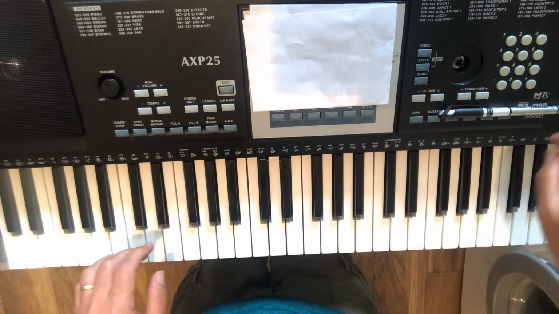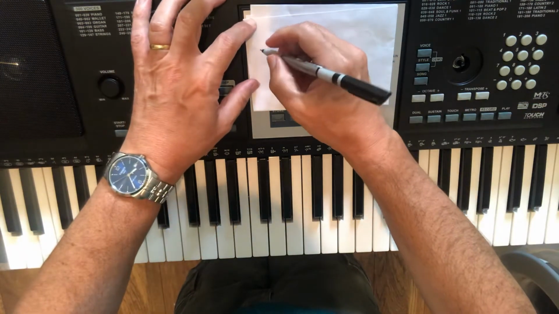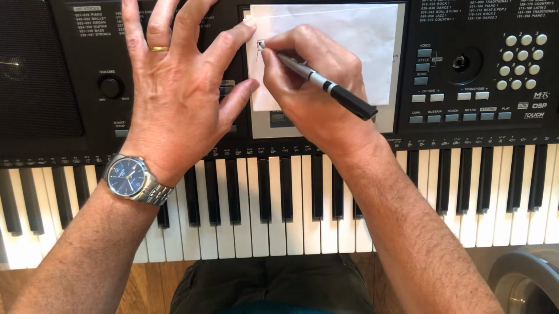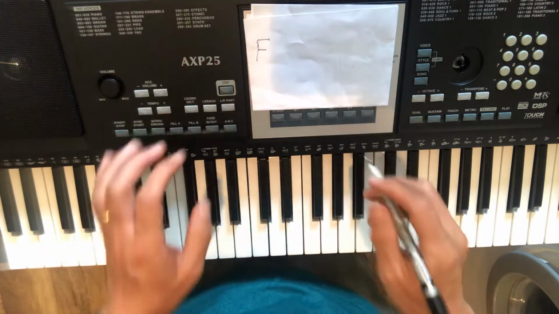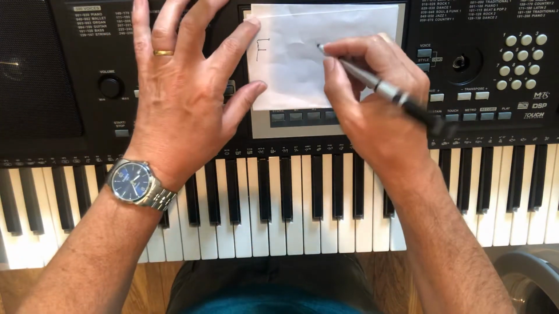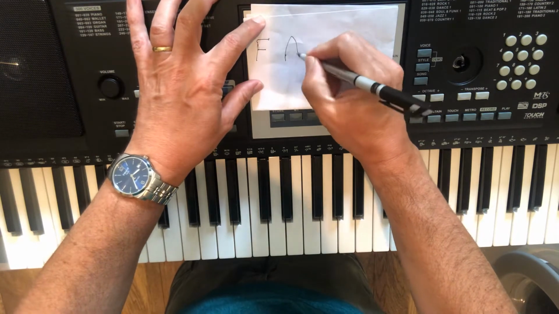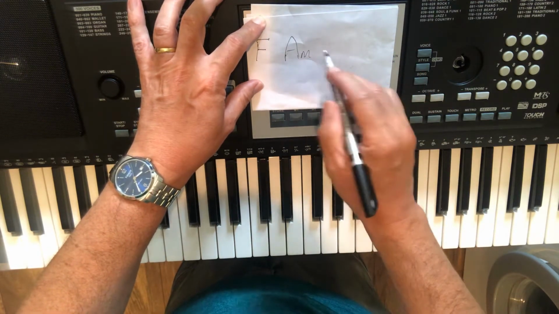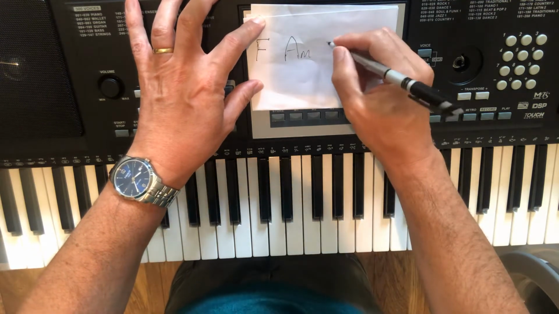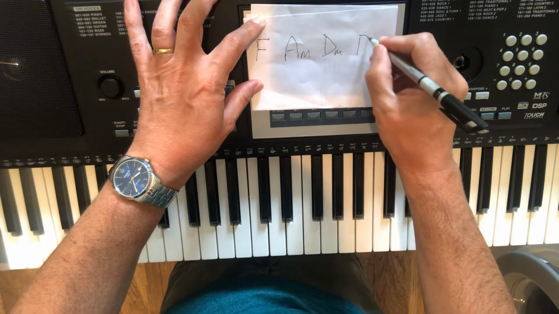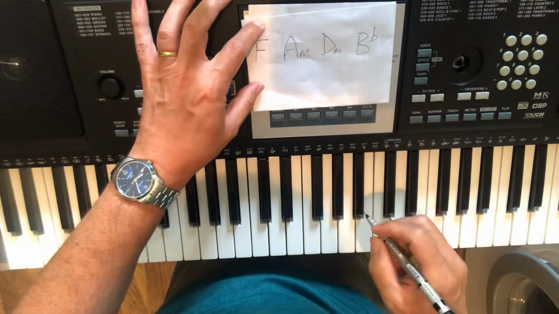So the 4 chords, I should write them here. The 4 chords are F. Now if you saw one of my earlier videos, you'll know that when it just says F, that means it's going to be F major. So we'll work out the details of that in a second. Second chord is A minor. Always have to have an M or something to say it's a minor chord when you're writing it. Third chord, D minor. And the fourth chord is B flat, also major.